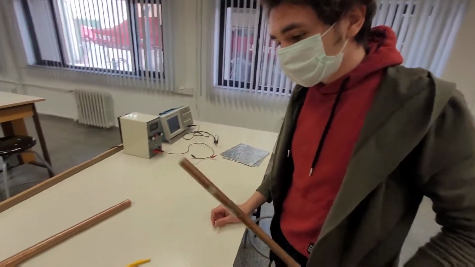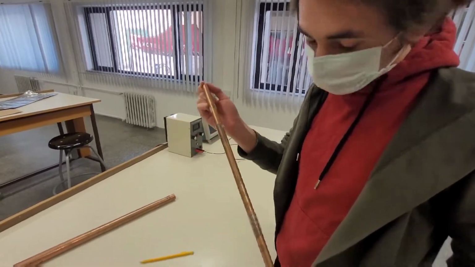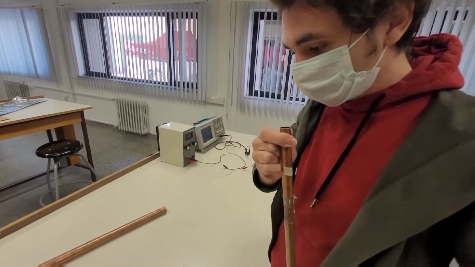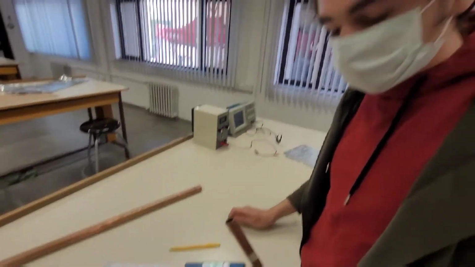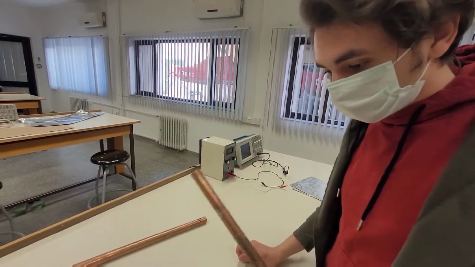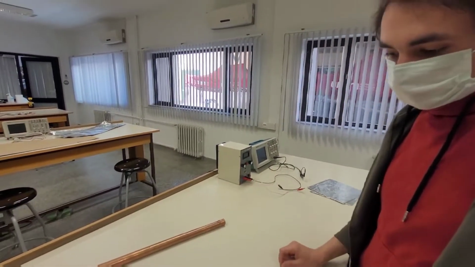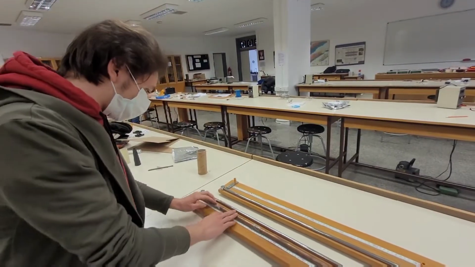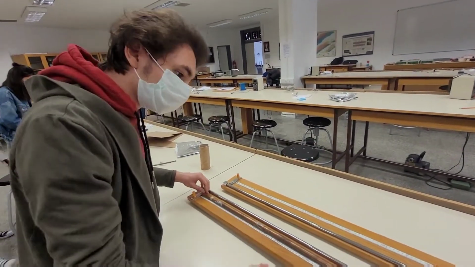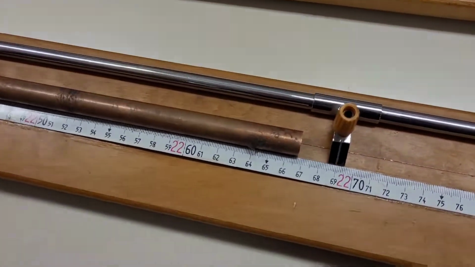Now, for my theoretical calculations, I will measure the length of the tube and the diameters of the tube, and use some properties special to copper and calculate the theoretical velocity and the experimental velocity. As you can observe, the length of the tube is 66.7 centimeters.